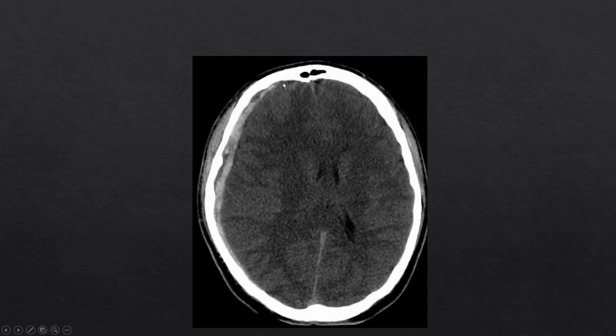In this next case, we have a crescentic, hyperattenuating collection extending across the entire right side. This would be in the subdural space. This can cross sutures. This does not cross midline. This is often due to tearing of bridging cortical veins as they cross the subdural space to enter the dural venous sinuses. And these are more often a contra-coup injury on the opposite side of the impact. So this patient would have impacted the left side of their head, image right.